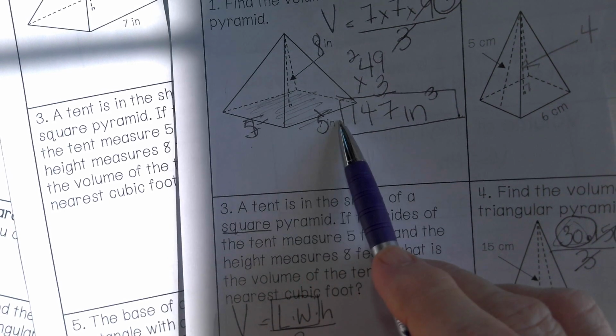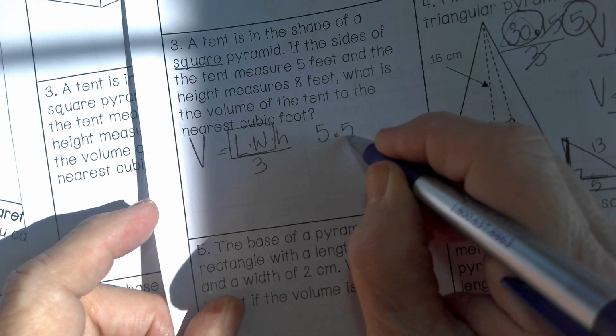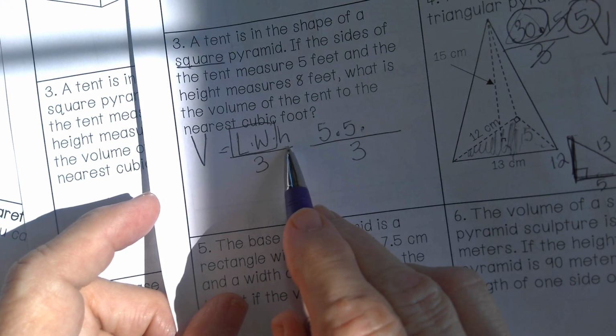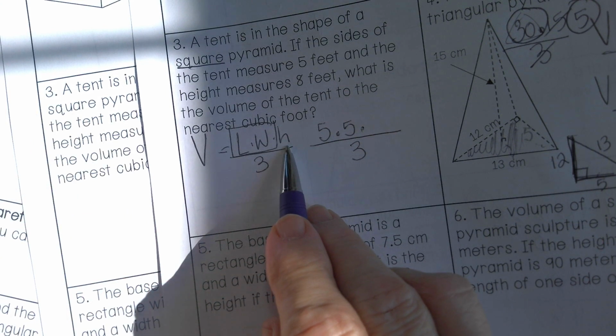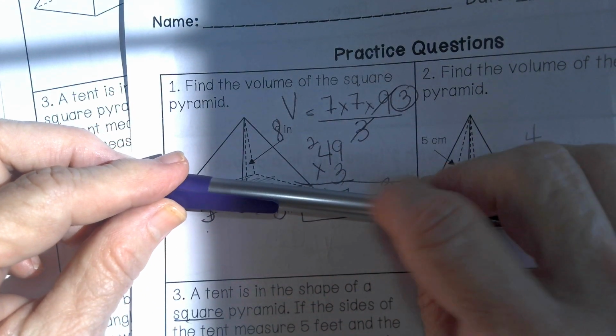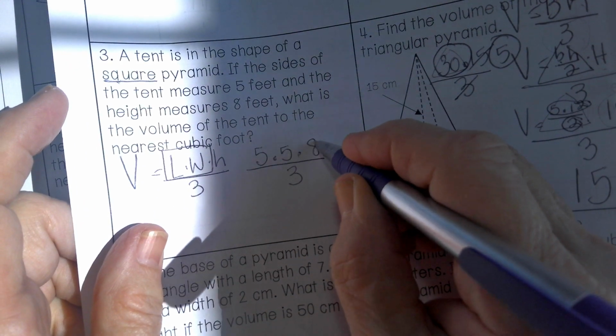5 and 5. So that is going to be 5 times 5, the whole thing divided by 3, times the height. So now when I'm looking at the height, I'm not looking at the base anymore. The height is going to be 8. Okay.